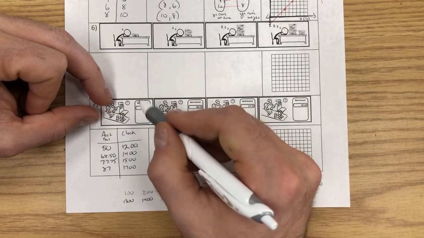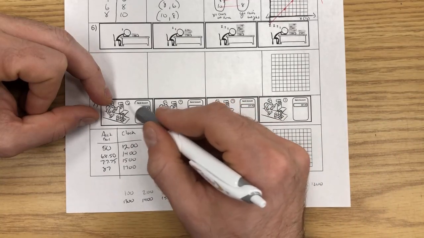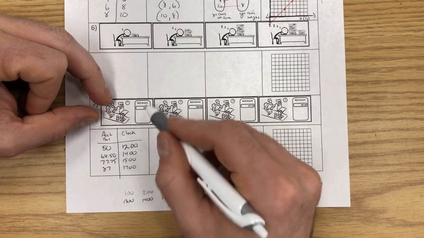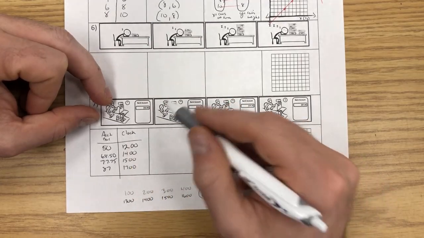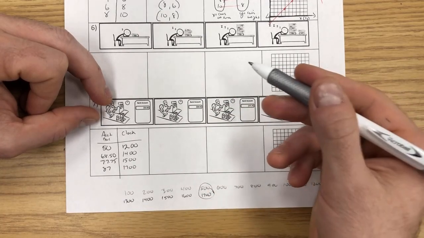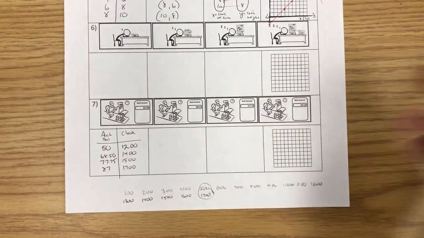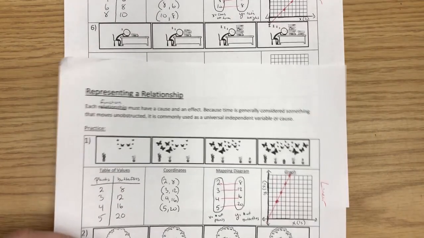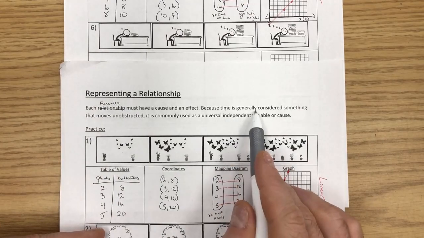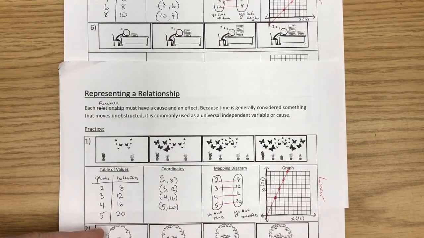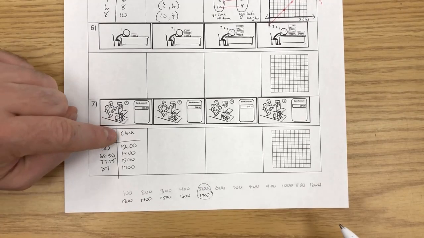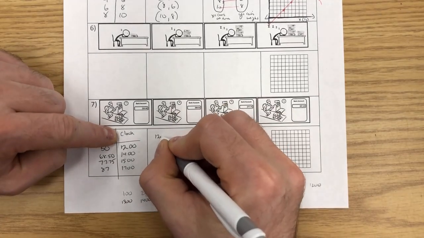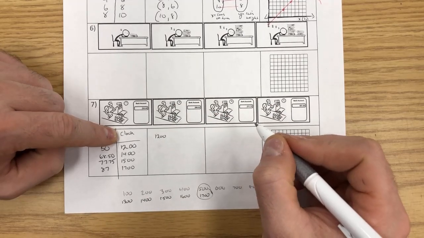But our bank account balance changing doesn't mean time has passed. We don't know what's going on with the bank account. But the passage of time, as long as you're working, means that you're getting paid by the hour. And also, if we remember what we mentioned earlier, time is generally considered to be the universal cause or the independent variable. So if given the option, always take the passage of time and put that first.